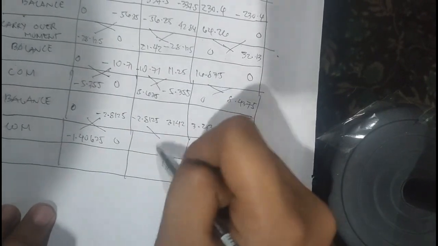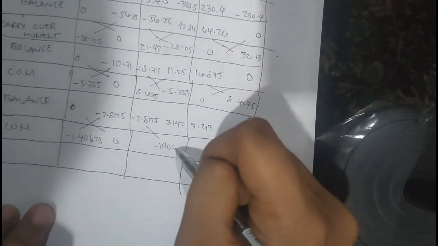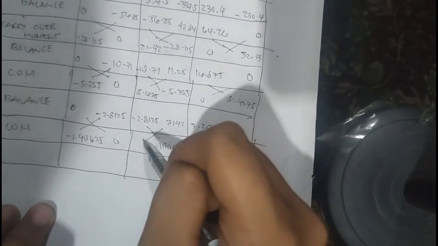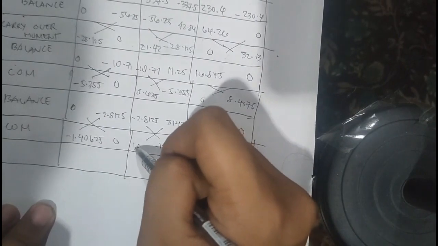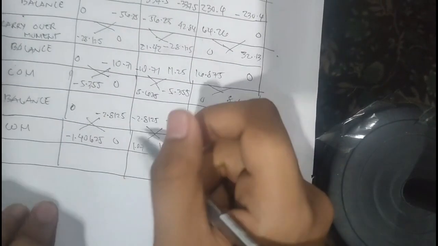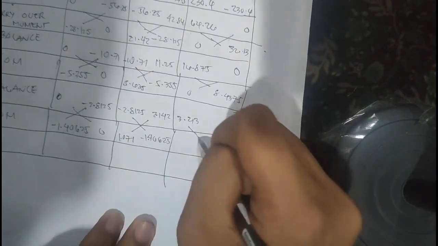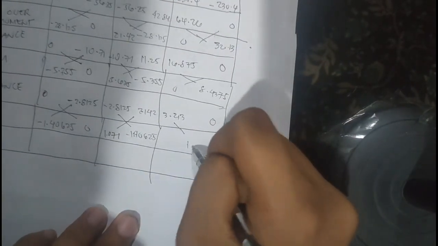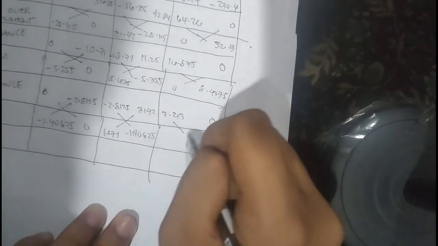Then 1.071 from 2.142, then 1.6065 from 3.213, and 0.